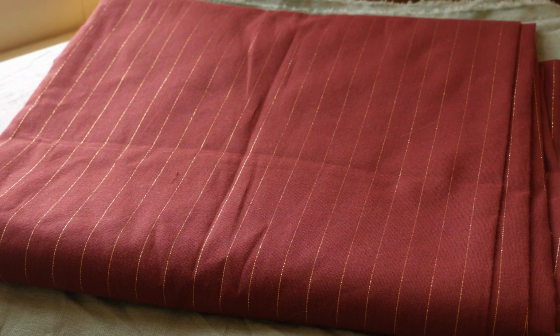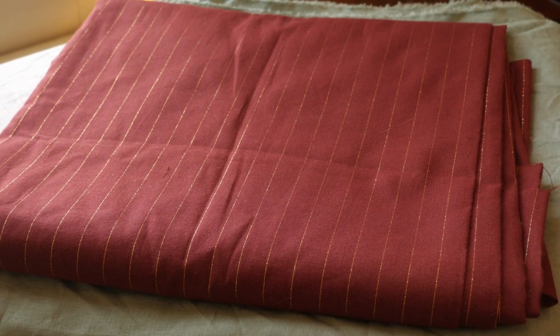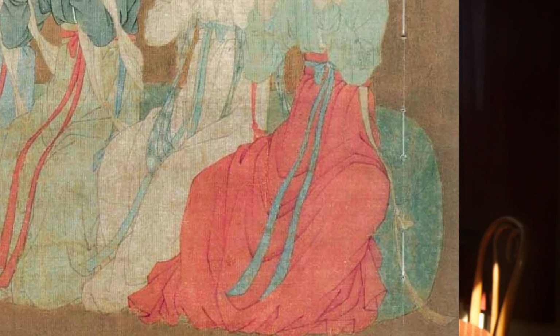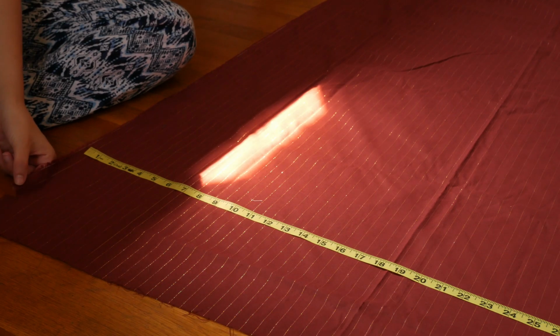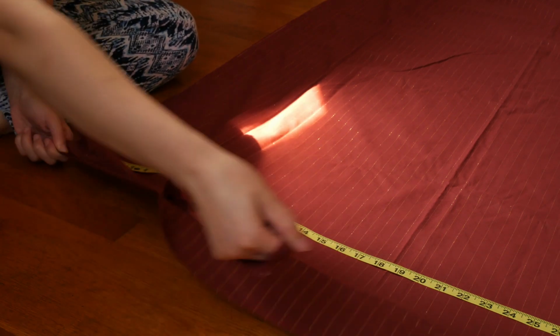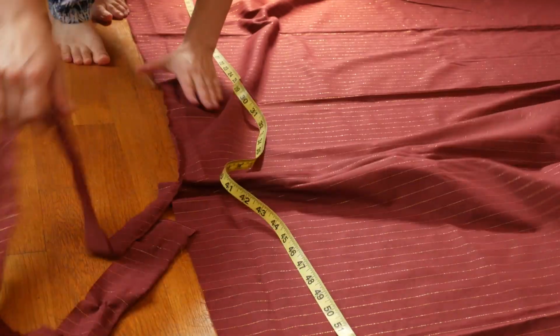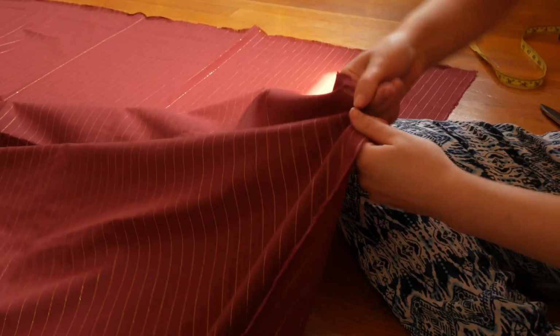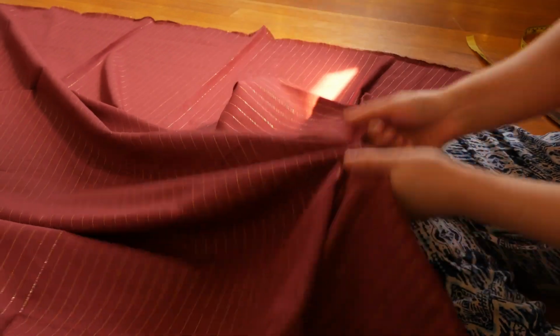The fabric I'm using here is a beautiful burgundy cotton lawn with a gold stripe. This fabric is inaccurate both to the painting because the color is off and clearly there are no stripes, but also to the period and to Chinese dress history in general. I've really never seen a striped fabric used in China up until the 20th century, and cotton wouldn't have been used yet to make Chinese clothing.